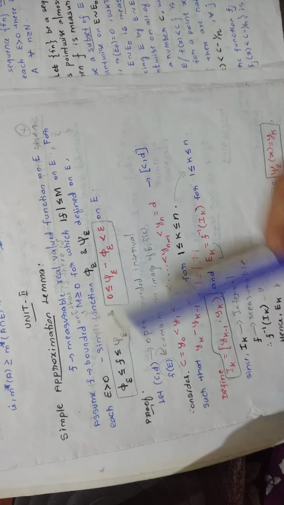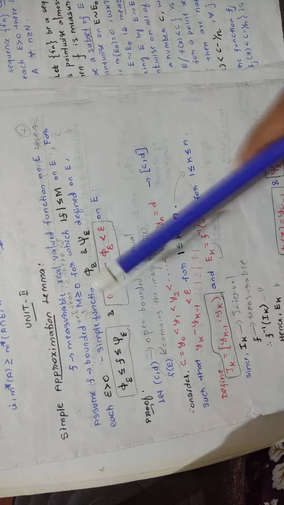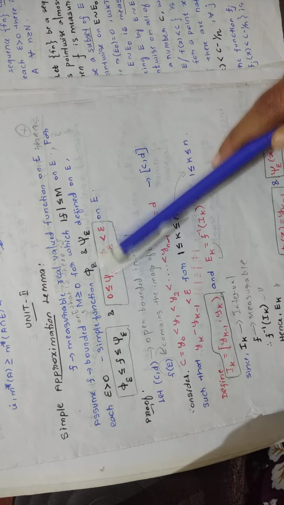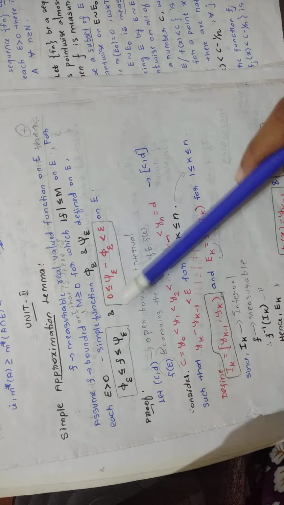I hope you understood. The only thing you have to keep in mind is that small f is a measurable real valued function on E, and also this f is bounded. If these two conditions hold, then, sorry, not there exists, for each epsilon greater than 0, there exist these two simple functions, and these two simple functions will have these two properties. That is what we have to prove.